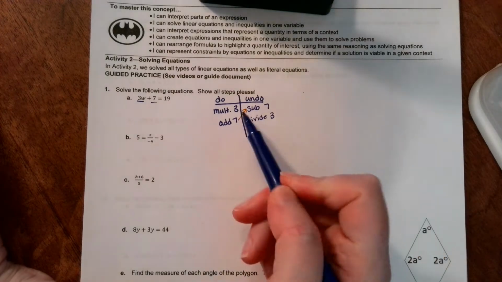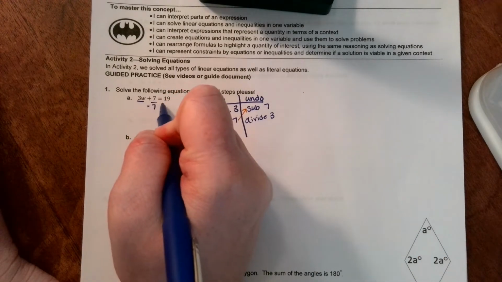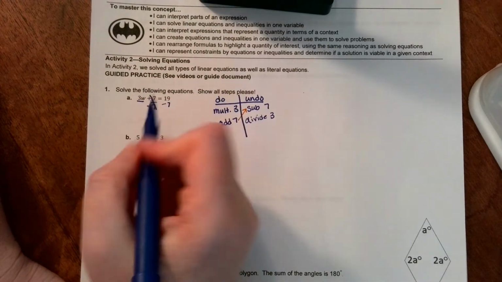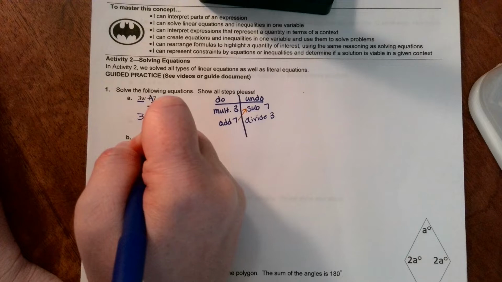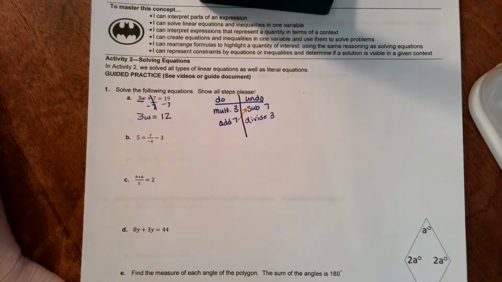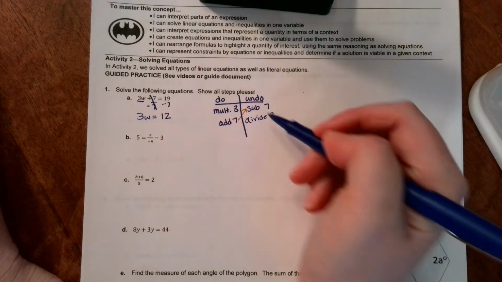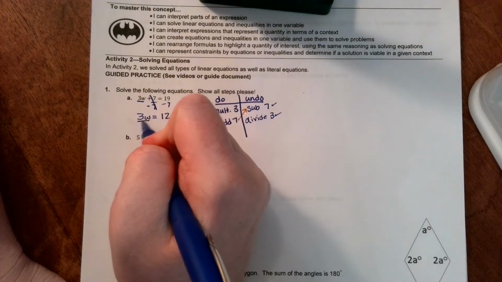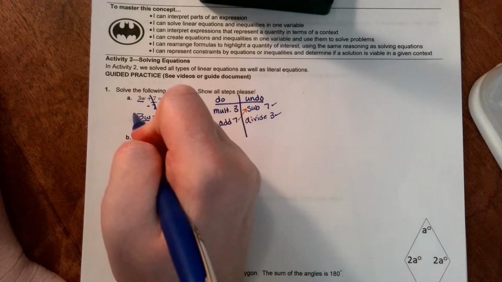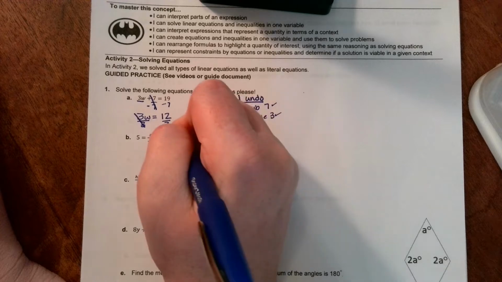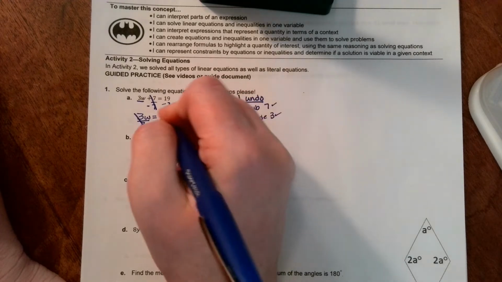First, we subtract 7 from each side to keep it balanced. The 7's cancel here, and you're left with 3w equals 19 minus 7, which is 12. Then we've subtracted 7, and now we divide by 3 on each side. My 3's cancel, and we are left with w equals 4. 12 divided by 3 is 4.